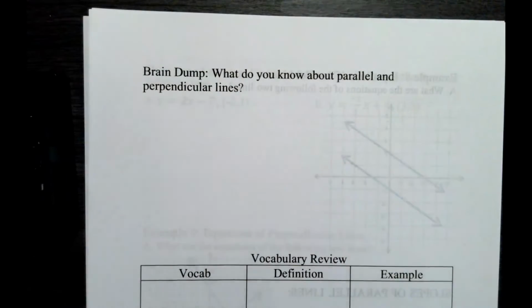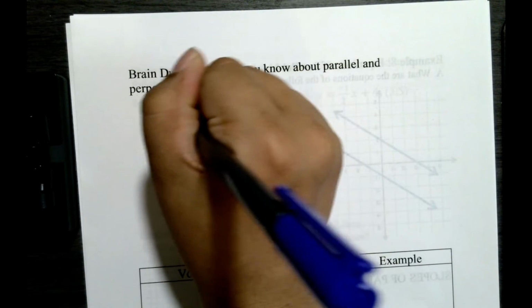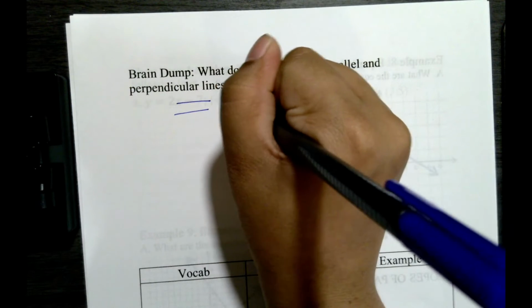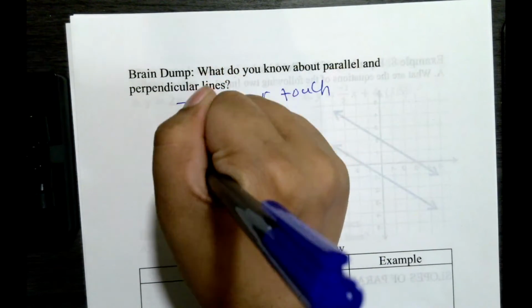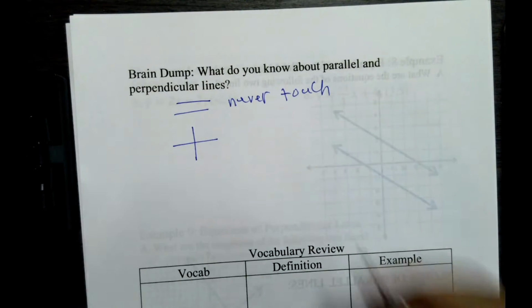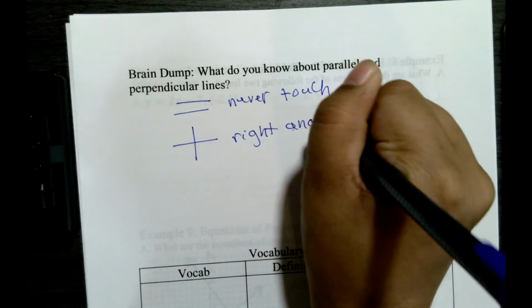Alrighty. So in class, we did a brain dump saying, what do you know about parallel and perpendicular lines? A lot of people said parallel lines don't touch. They look like that, never touch. And a lot of people said that perpendicular lines have a right angle, and they are absolutely right with that. So, let's talk about our vocab review.